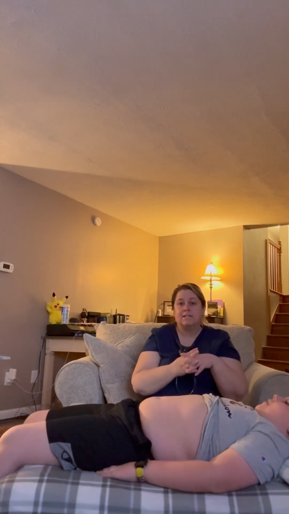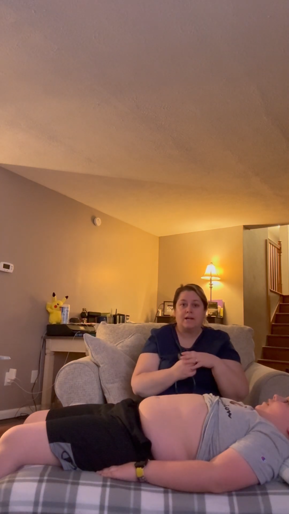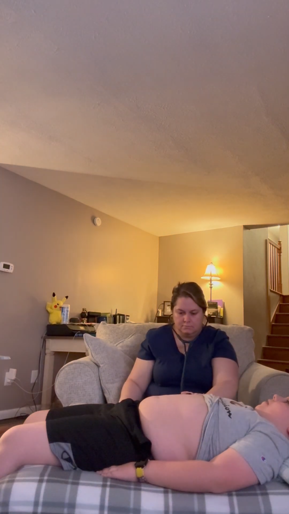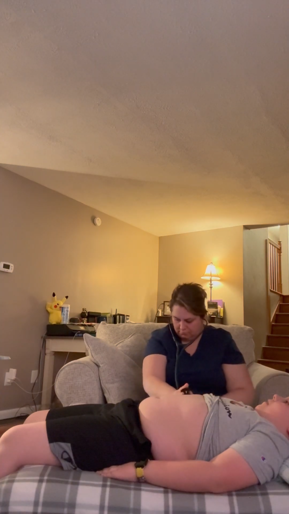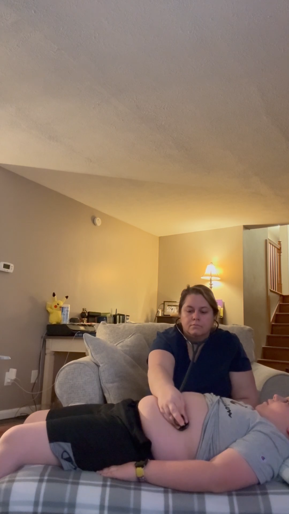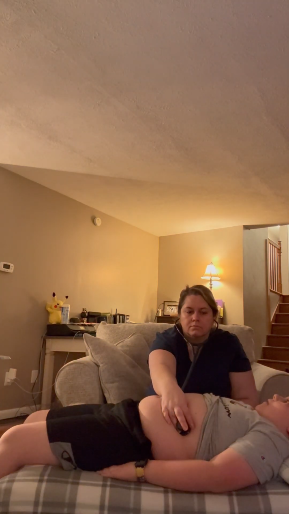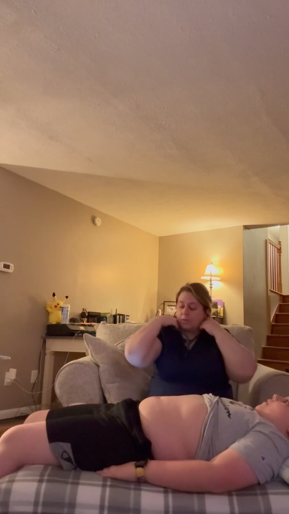So last, we're going to listen for a friction rub or any venous humming over the liver as well as the spleen. No humming or friction rubs heard.